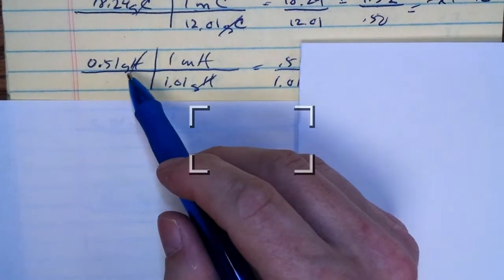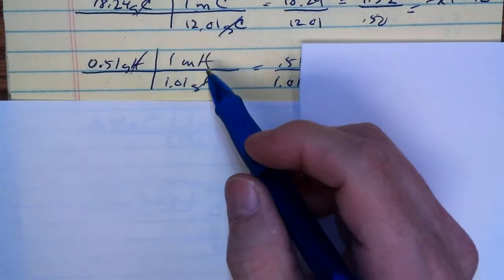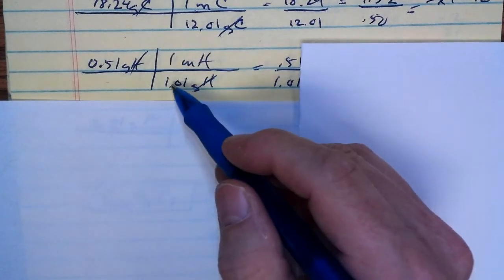We're going to calculate the moles of each particular element here. On this next one we have grams of hydrogen: 0.51 grams of hydrogen, doing the one-step stoichiometry.